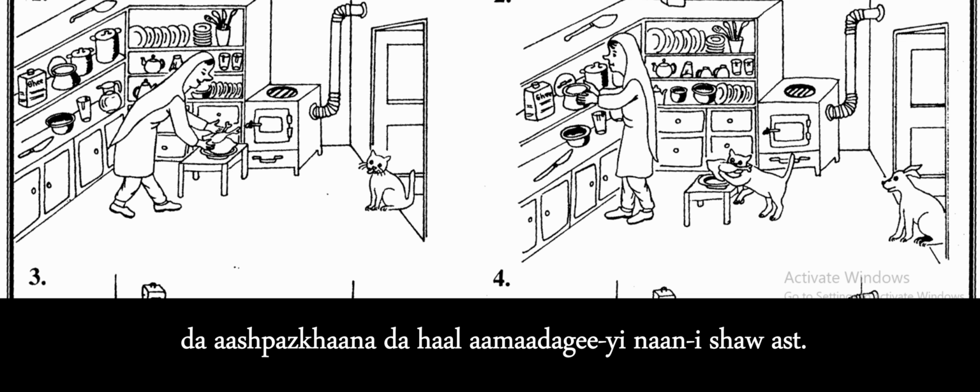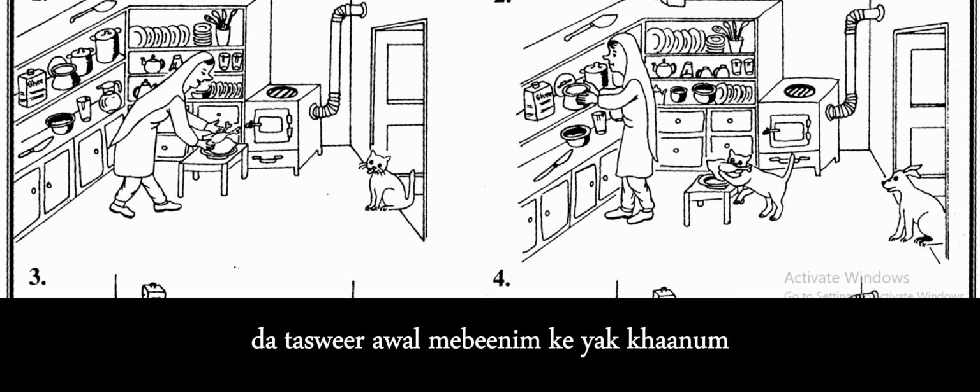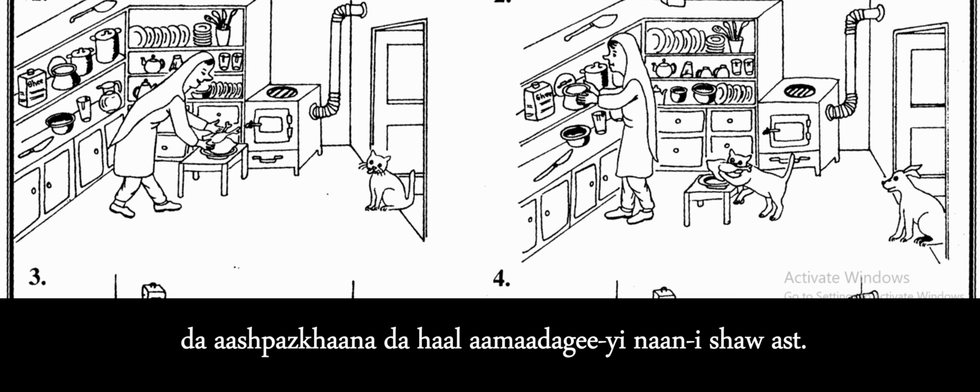So in the first picture we see there is a lady, یک خانم, a lady در آشپزخانه, it means in the kitchen, در حال آمادگی نان شب است, getting ready for dinner, or preparing dinner. آمادگی is like readiness or getting ready for something.